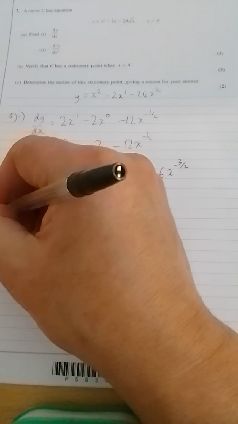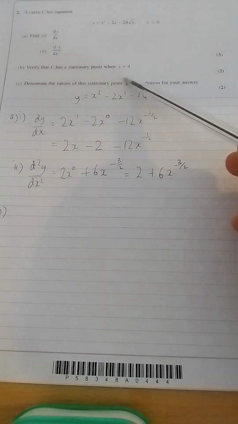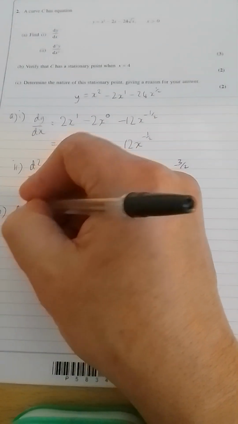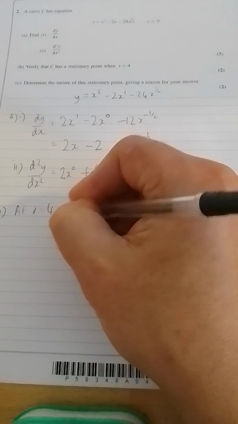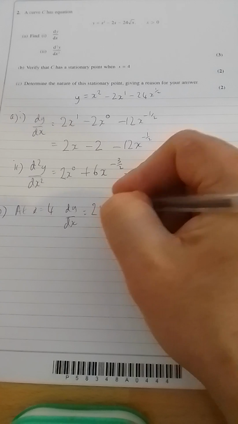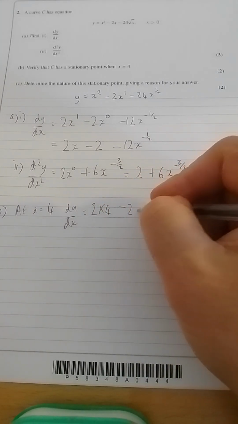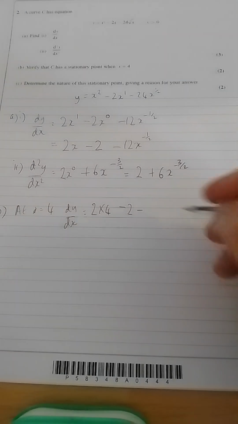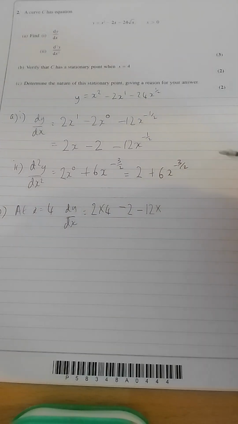Part B is to verify that there's a stationary point when x is equal to 4. The stationary point is a point where the gradient is 0, or dy dx is equal to 0. So what we're going to do is substitute x equals 4 into this formula that we have for dy dx. So at x is equal to 4, dy dx will be equal to 2 times 4 minus 2 minus 12 times x to the minus a half.